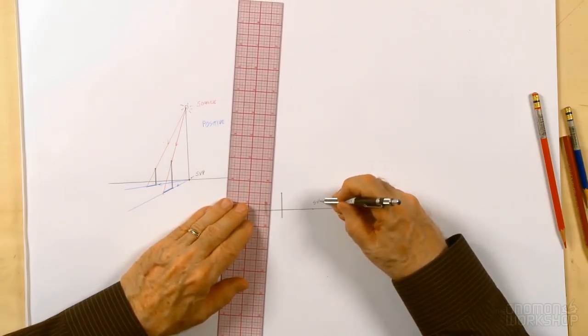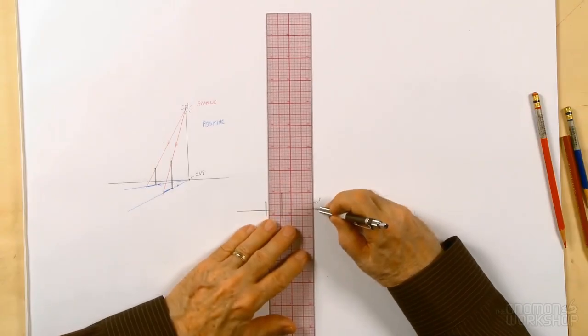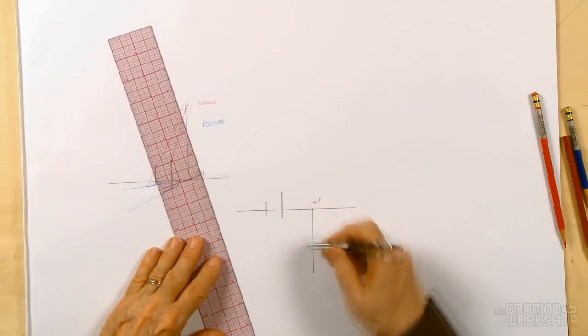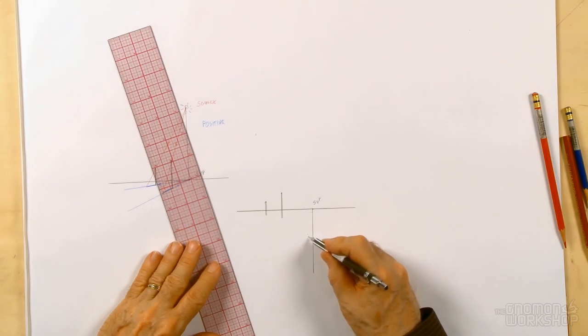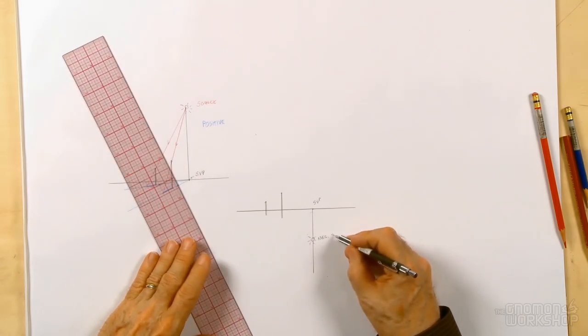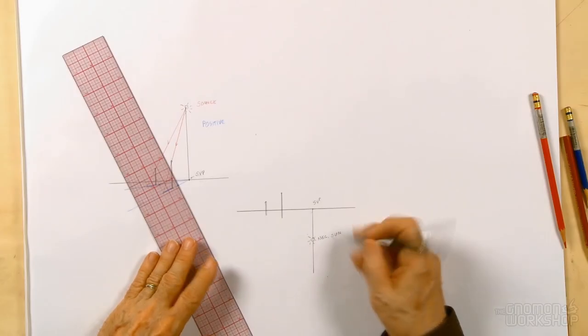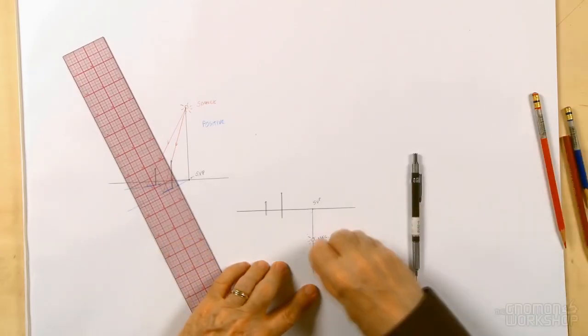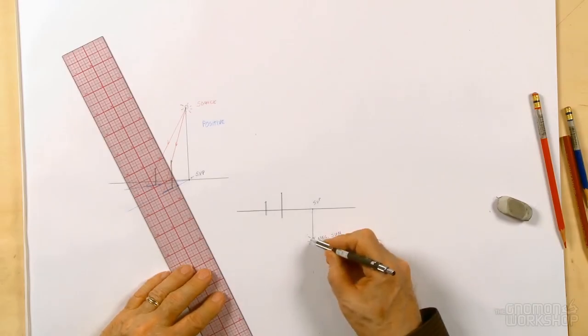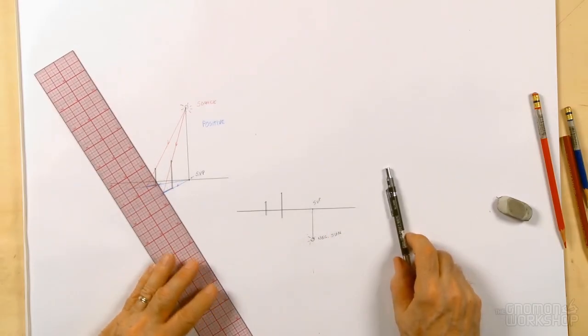But this time, the line to the source goes straight down like this. And what we have here is what we call the negative sun. Now, wait a minute. How can you have the sun down below the horizon? Well, what it really represents is the opposite of the sun. Remember when we said the sun's rays are considered to be parallel?